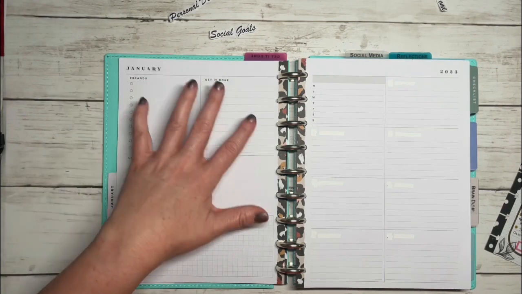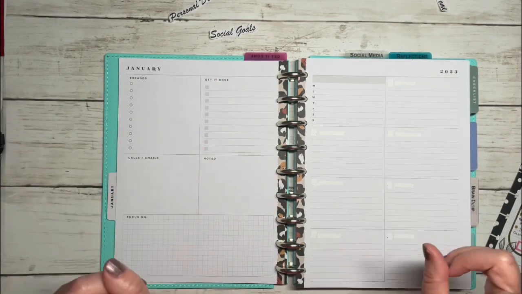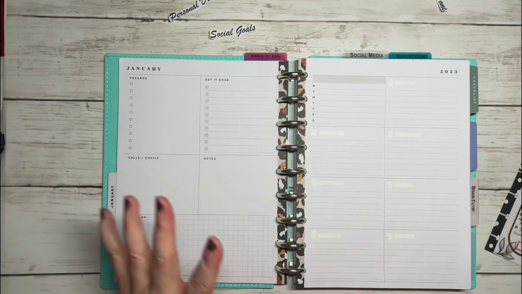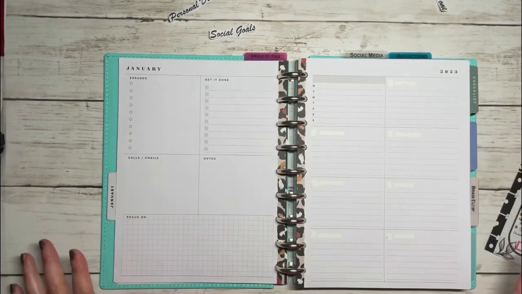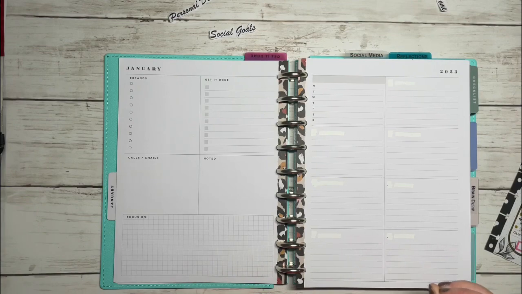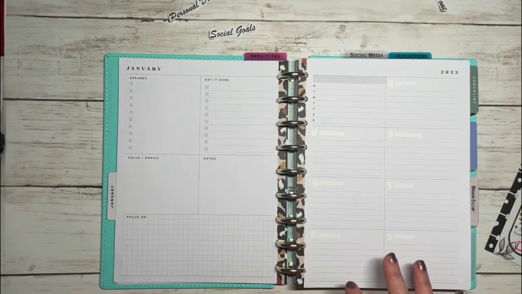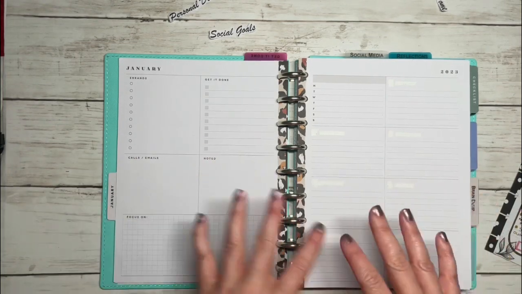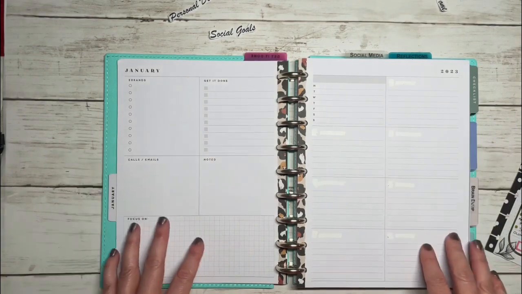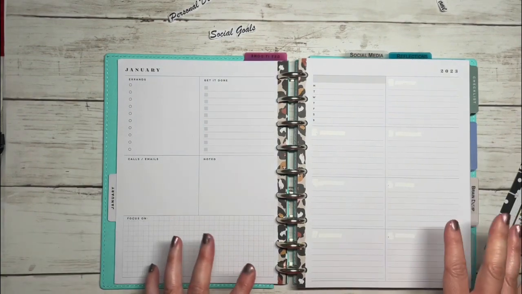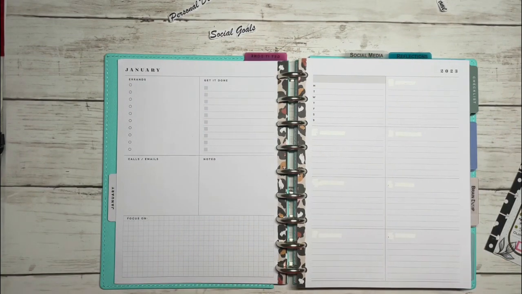And then these are pretty much going to be task lists or things to help get to those goals. So that is the general idea. And then here is where I can break that down further. Like I said, these are all going to be monthly. So even though this is the weekly spread, this is going to be for the whole month of January, what I want to accomplish, and then I can check them off.